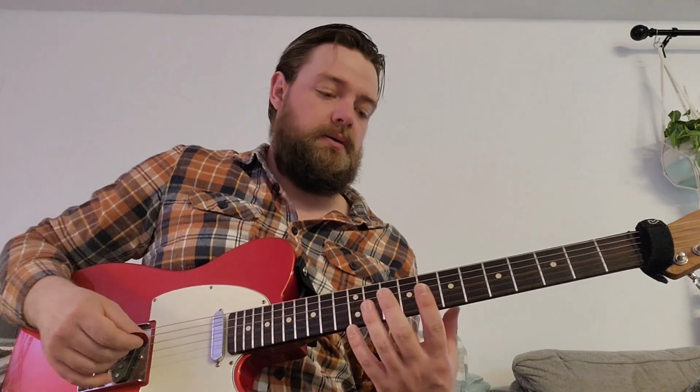So C major, it'll be starting on our C note. That's going to be on the 8th fret with the big E string. And these are going to be 3 notes per string patterns. So you have C, and then your D note, which is your 10th fret. And then your E note, which is your 12th fret. So 8, 10, 12.